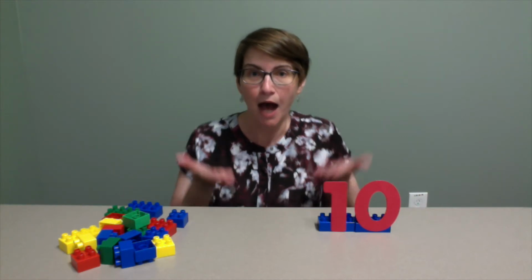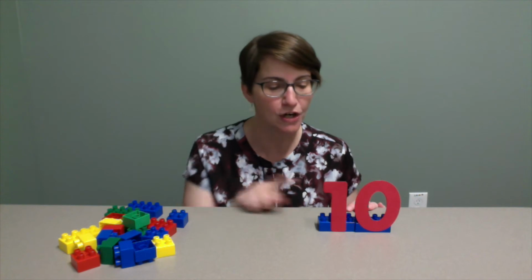Now, if you don't have Duplos, you can always use Legos, or you can try doing it with blocks, although doing it the way I'm doing it with blocks might be a little tricky because we are going to be building up. So we're going to start with the number 1 because the easiest way to make a number 1 is just to make a straight line. So we can do that with Duplos, right?